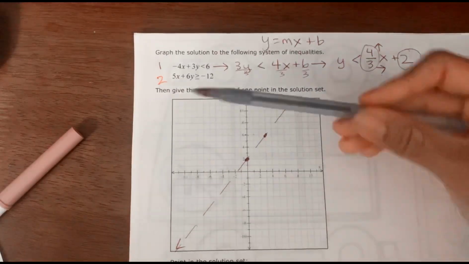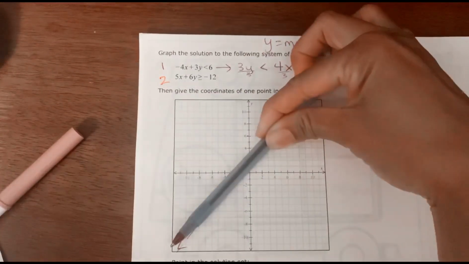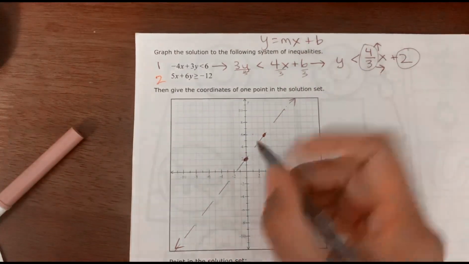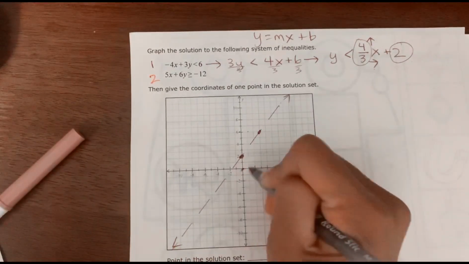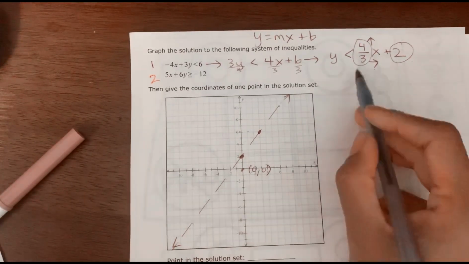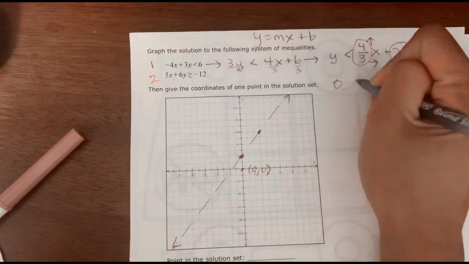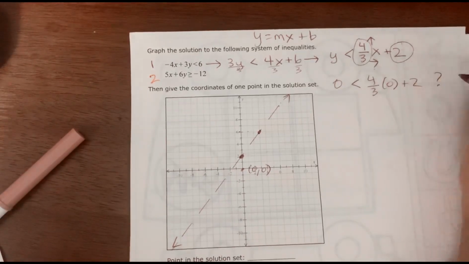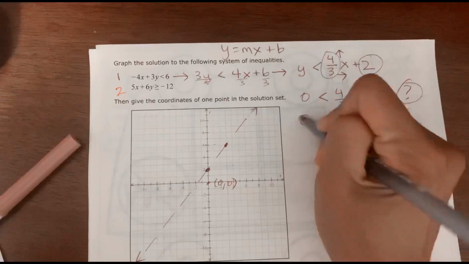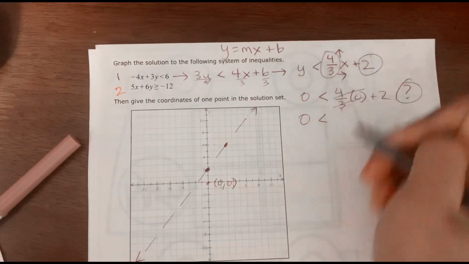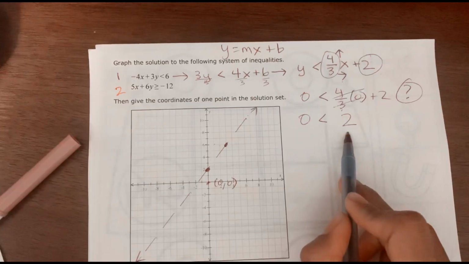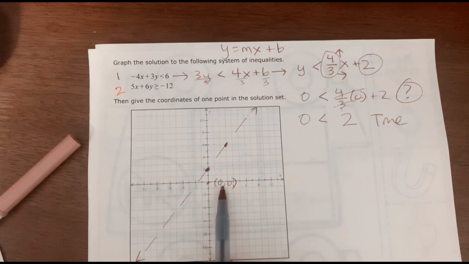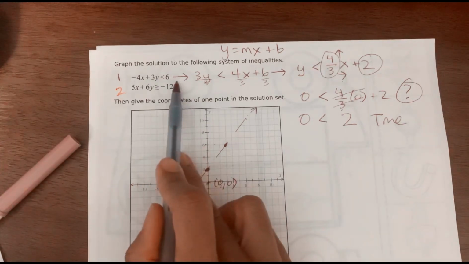And I'm going to ask myself, do I shade the top or the bottom, or the left or the right of the line? Well, I'm going to test a point. Here's my favorite test point, which is 0, 0. I'm going to plug in 0, 0 in here and see if it's true or false. So if I plug in 0, 0: 0 is less than 4/3 times 0 plus 2. Is this true or false? 4/3 times 0 is just 0. 0 is less than 2. Is that true or false? That is true.